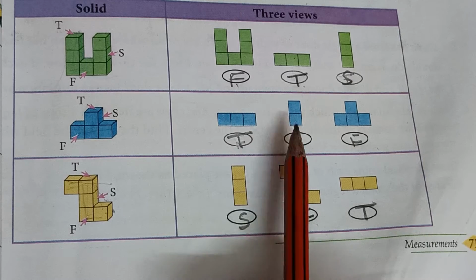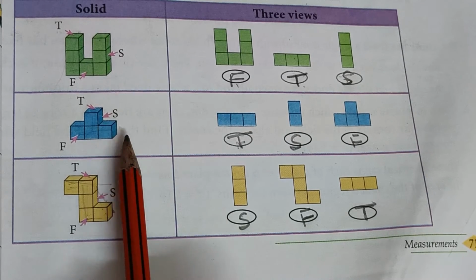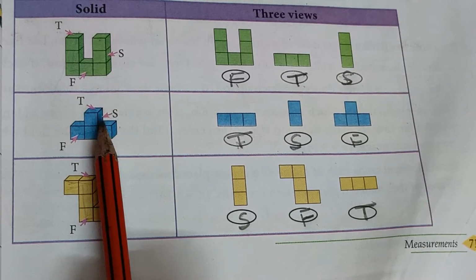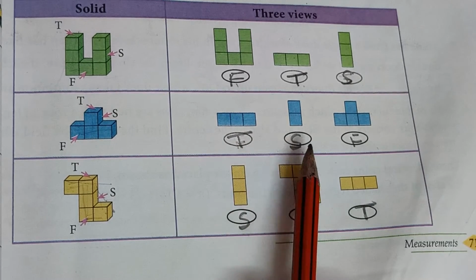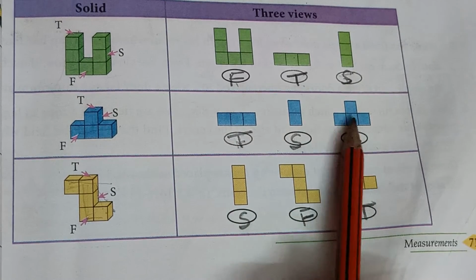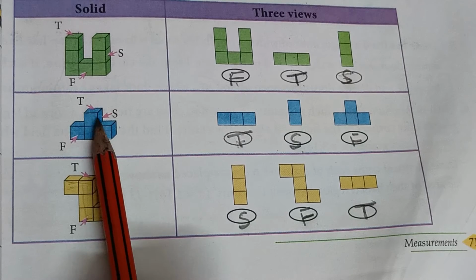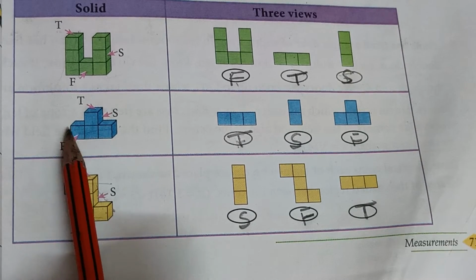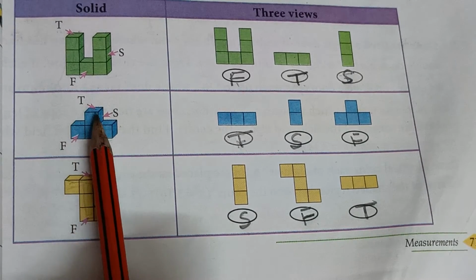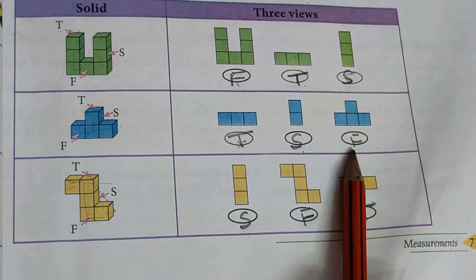And what is this? 2 squares we are seeing, this one square and this one square. When you see from the side, you can see these 2 squares. So it is the side view. And what is this? 3 and 1 on top. When you see from the front, we see these 3 squares at the bottom and 1 on top. So this is the front view.